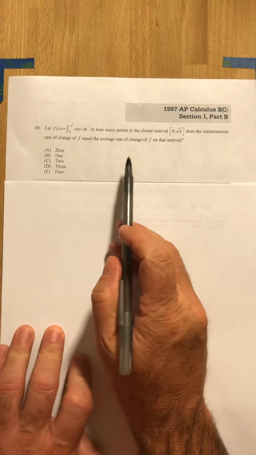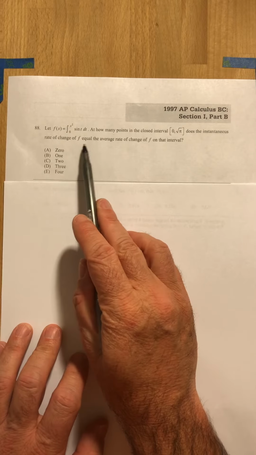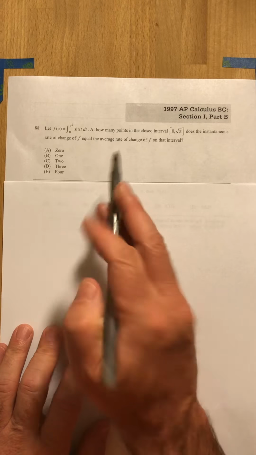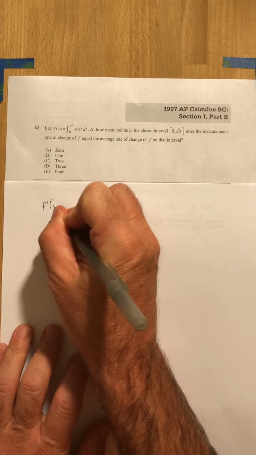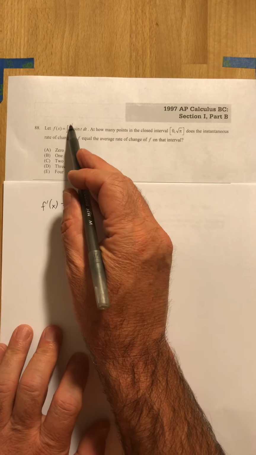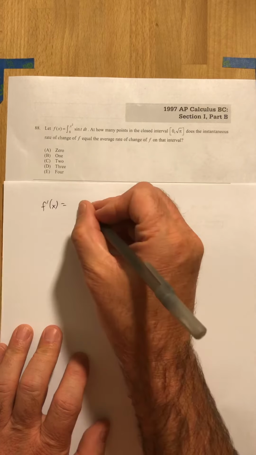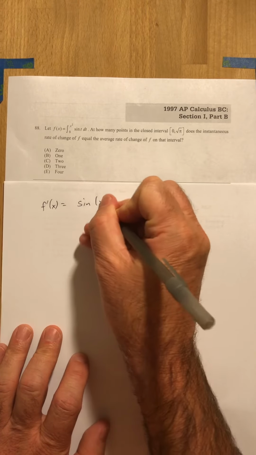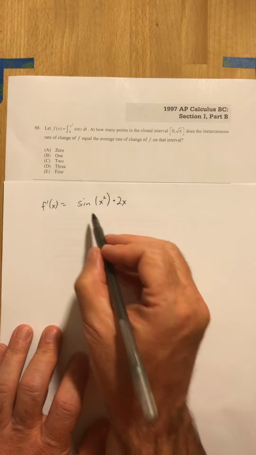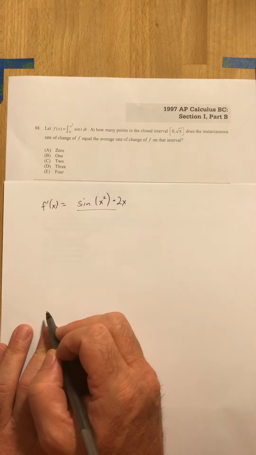All right, 88 asks us to compare two different quantities. One is the instantaneous rate of change of this function. So that's simply the derivative. Remember that if you differentiate an integral, you're going to take this amount and plug it in here. And so I would get sine of x squared. And because it's x squared, I also have a times 2x. So that's my instantaneous rate of change.